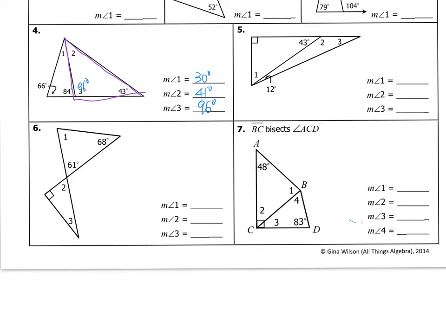So make sure you pause the video and finish the other 2 and then come back to number 7. So number 7, the hint we're given is BC bisects ACD. So BC is here, which means that if it bisects ACD, angle 2 and angle 3 are exactly the same. Also notice what's not written in words, but it's provided here, is that ACD is 90 degrees. So obviously 2 and 3 are 45 each, because bisects means to cut something in half equally, right?